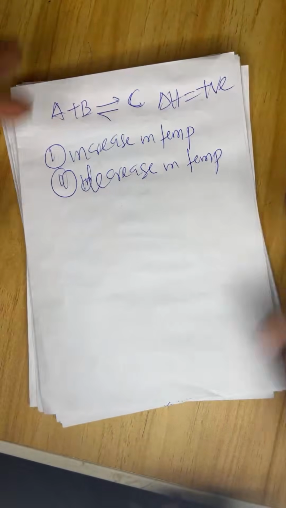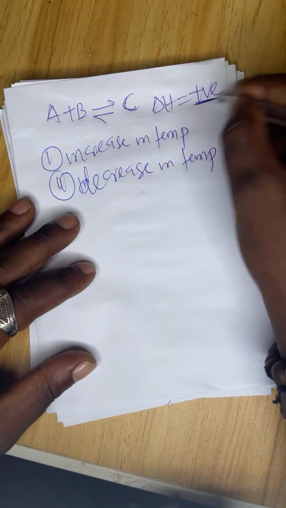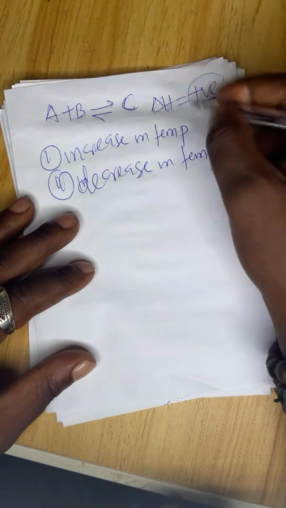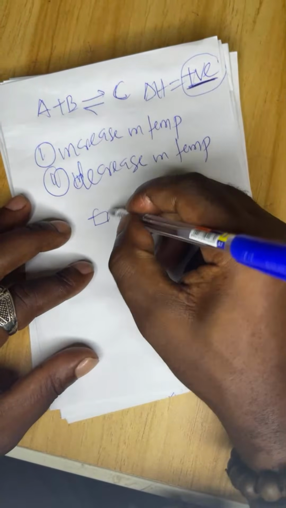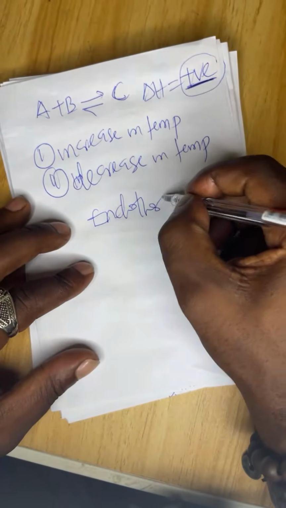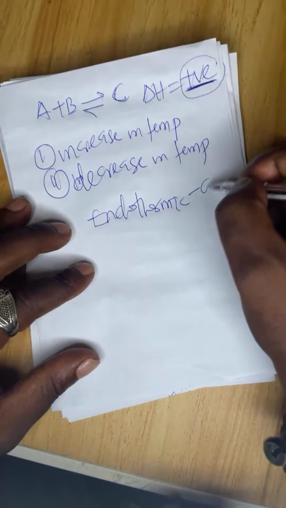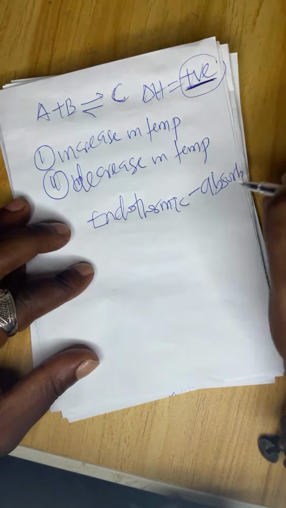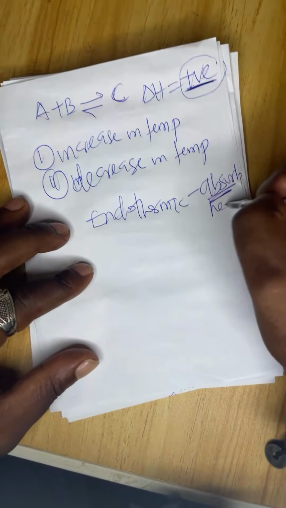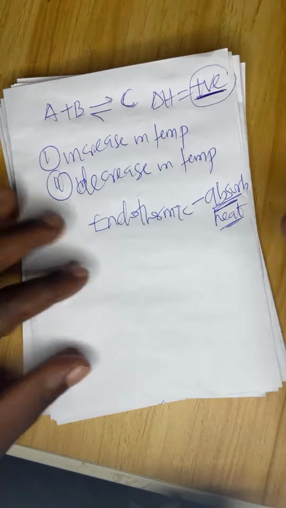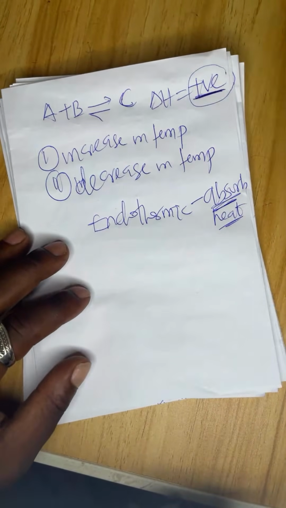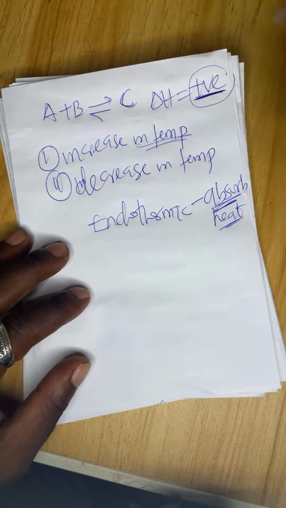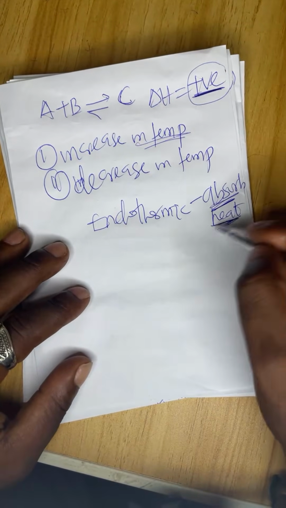Good. Now, since the reaction's enthalpy change is positive, it means the reaction is what? Endothermic, which means this reaction needs to absorb heat. That's what it means. So if you increase the temperature, you are helping it, because the reaction needs to absorb heat.